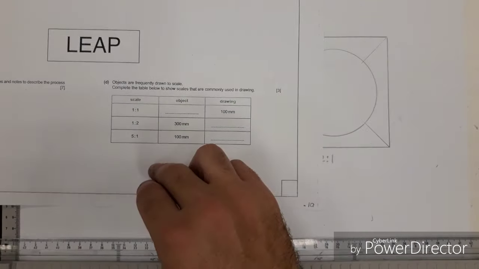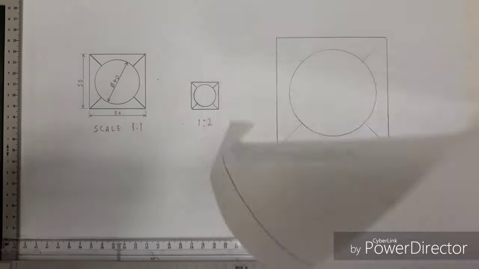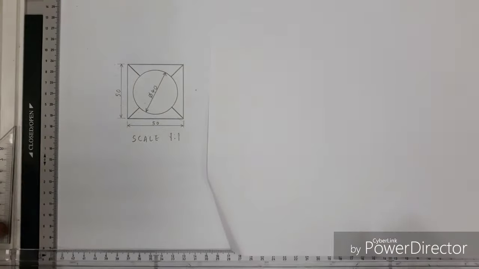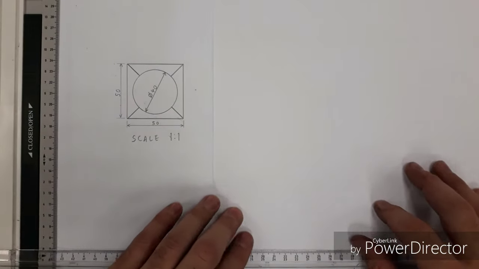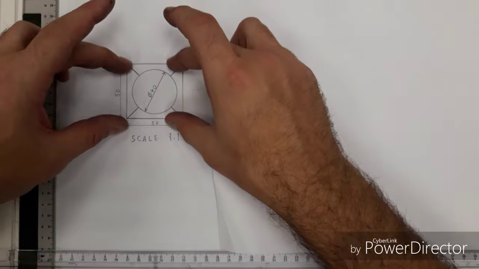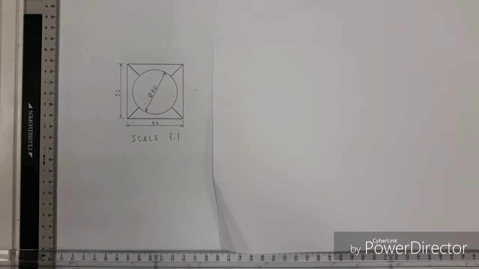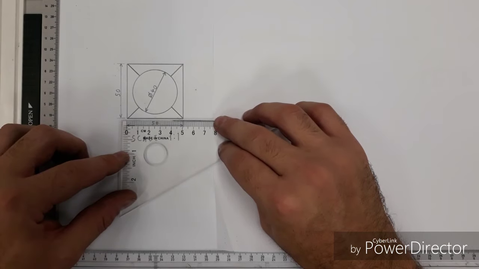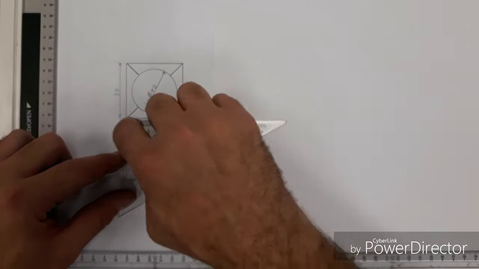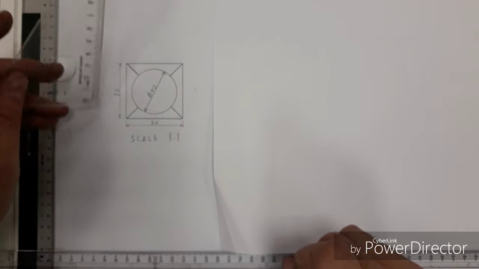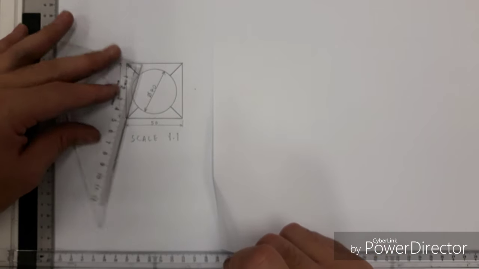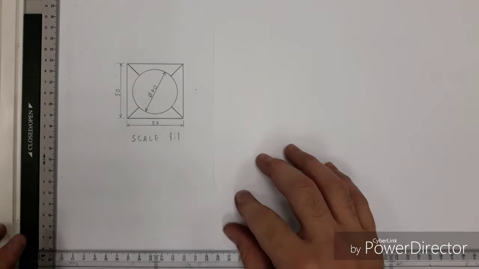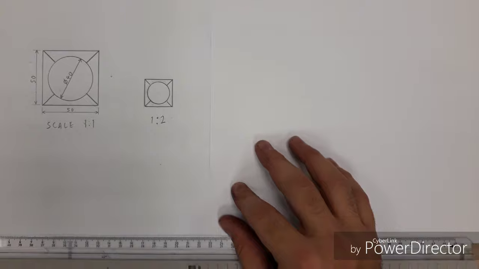Before we look at the question, a little bit of theory. As you can see here, we have a square with a circle in it, drawn, as we might call it, to scale. This is a scale of 1 to 1, and this object is full size as it would appear in real life. So if we measure it, the measurements on the drawing represent the measurements that we have on the ruler. The scale is 1 to 1, 5 by 5, we've got that perfectly, and we've got a diameter here of 4, perfect.